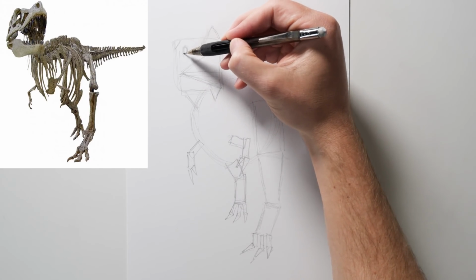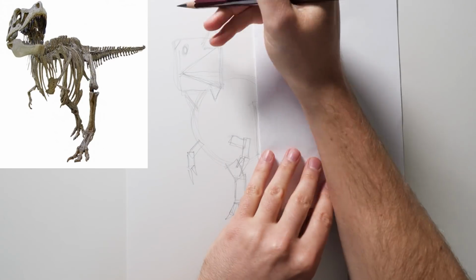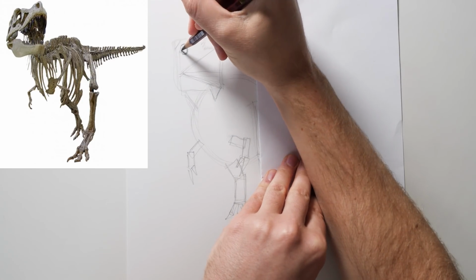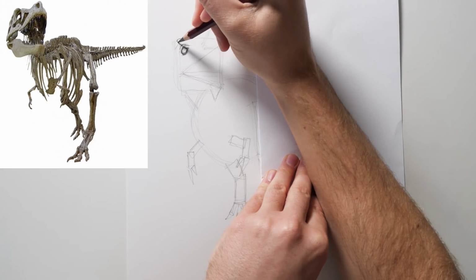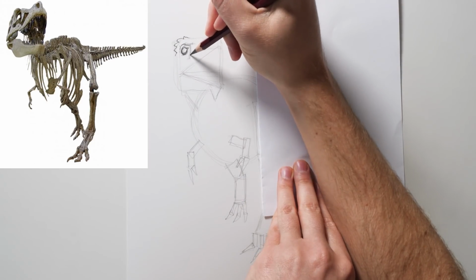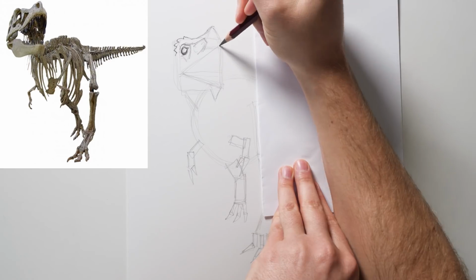Now that we have the basic building blocks, we can flesh it out. We'll time-lapse a bit so it doesn't get too boring for those just watching. For those of you drawing it with me, take it in stages, pausing as needed.